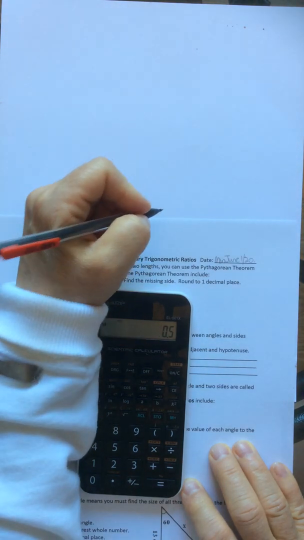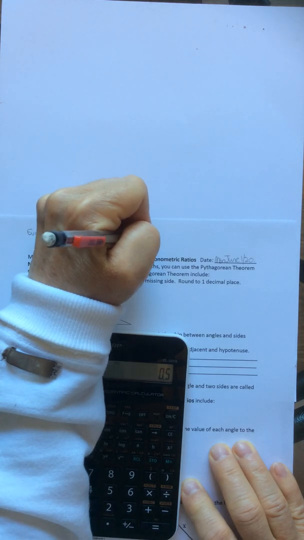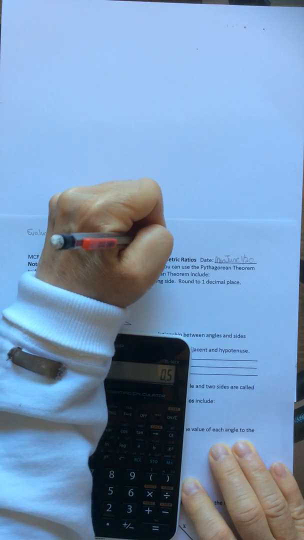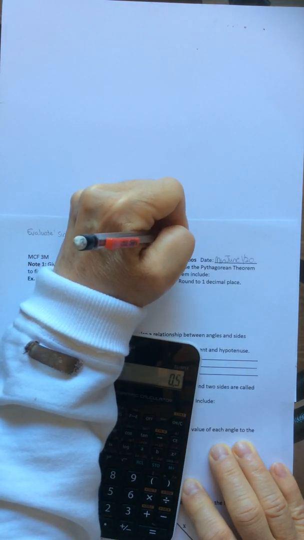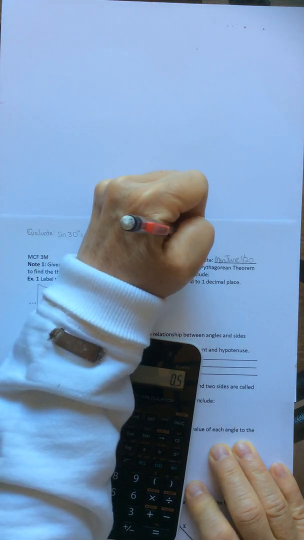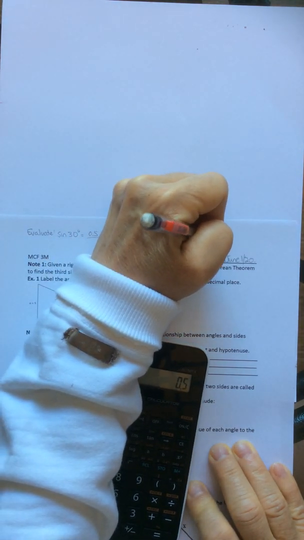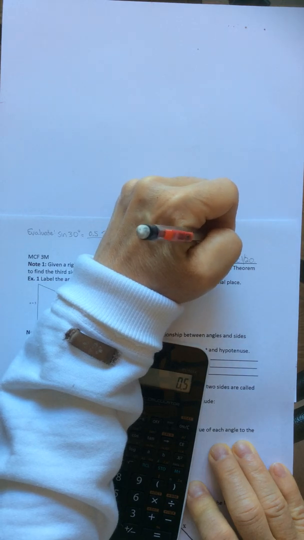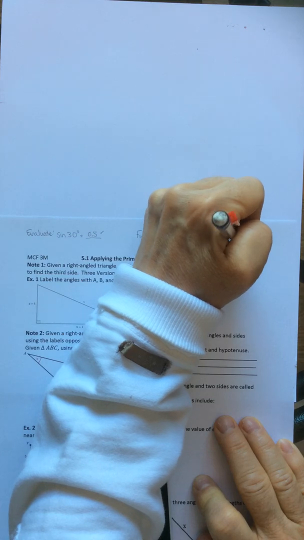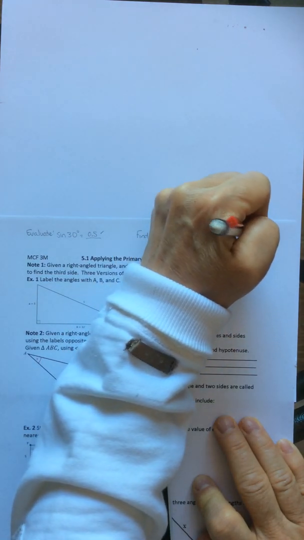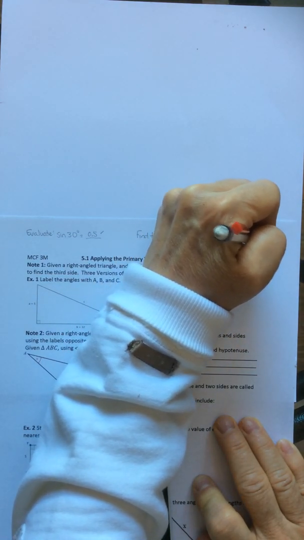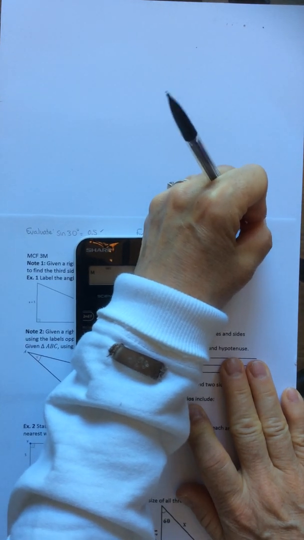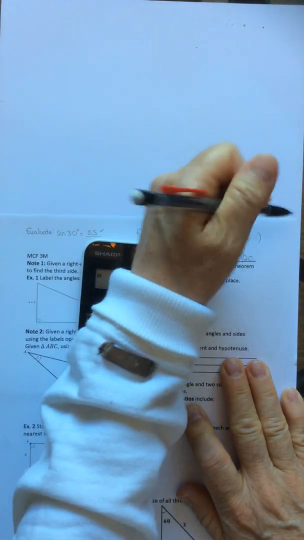Now, the other one would be find the value. Find the value of the degree, or the question might say something like sine to the -1 equals 0.5, okay? So in that case, it might even have 1 over 2. I'll do 1 over 2 so that you know what you're doing.